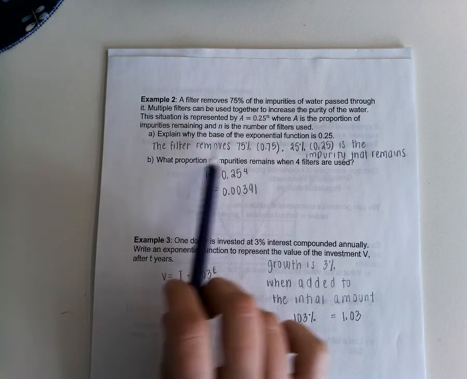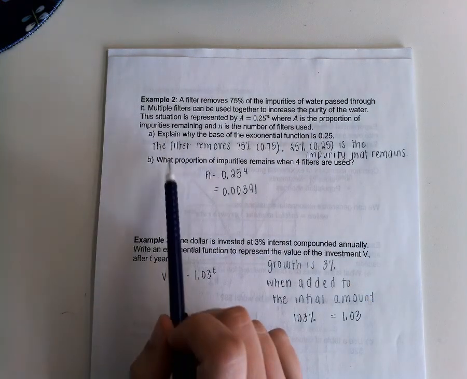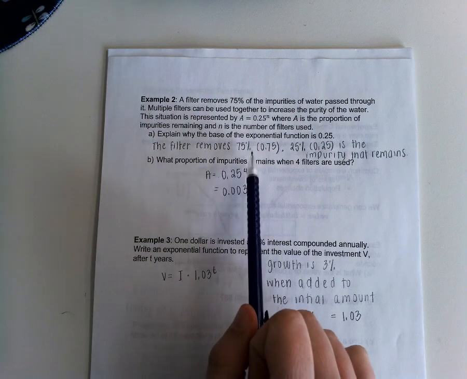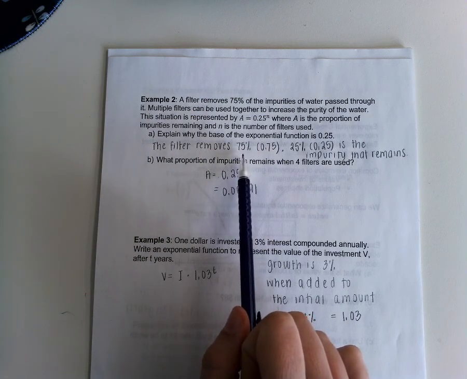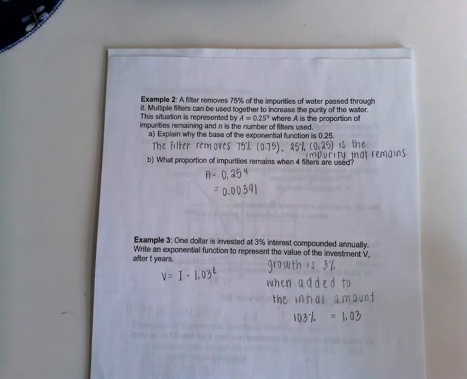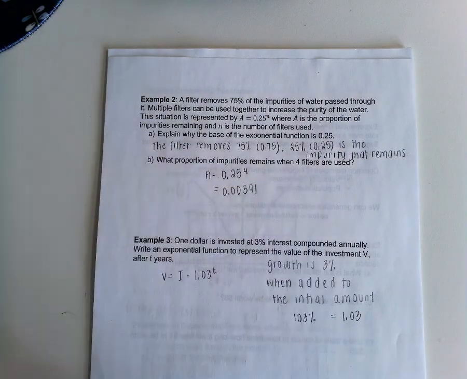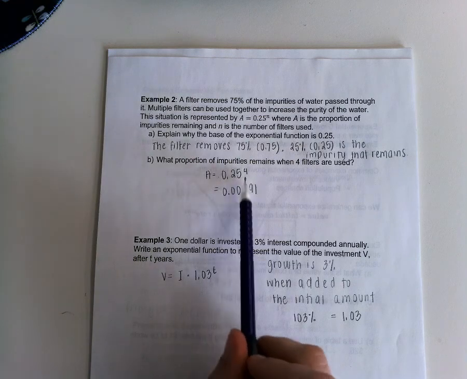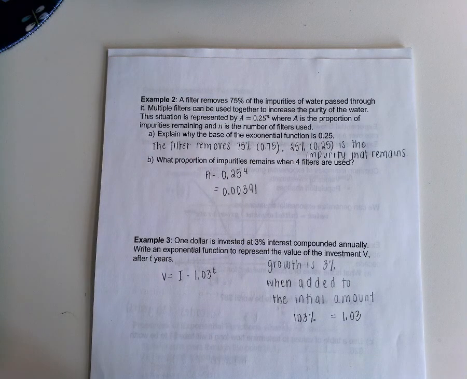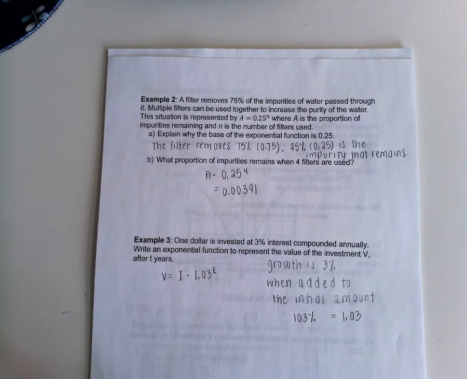So explain why the base of the exponential function is 0.25. Well, that's because the filter removes 75%, but 25% is the amount of impurity that's left after the filter is used. So for example, you could be asked what proportion of impurities remains when 4 filters are used, and you would do 0.25 to the power of 4. So less than 1% would be left.